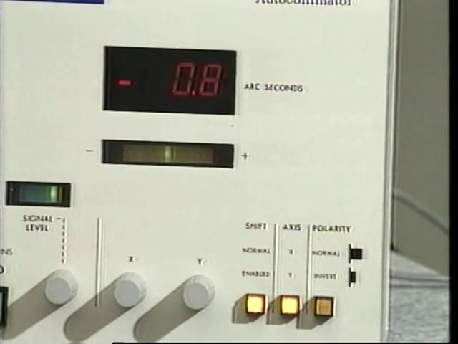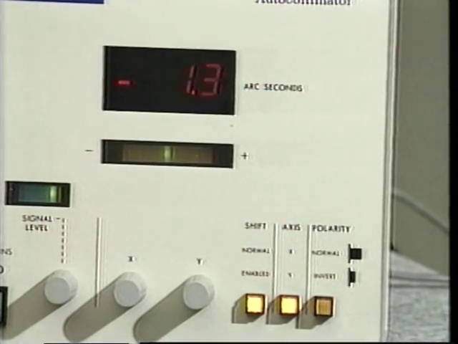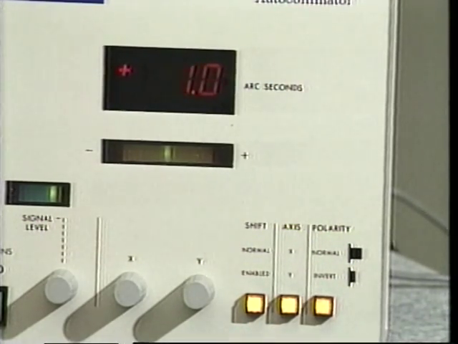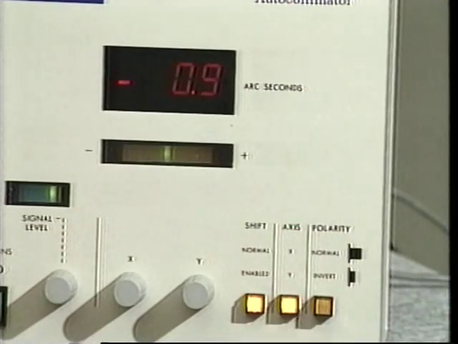The polarity switch allows reversing the sign of the displayed absolute or relative reading. In our experiment, we choose to have the polarity switch set to the normal position.